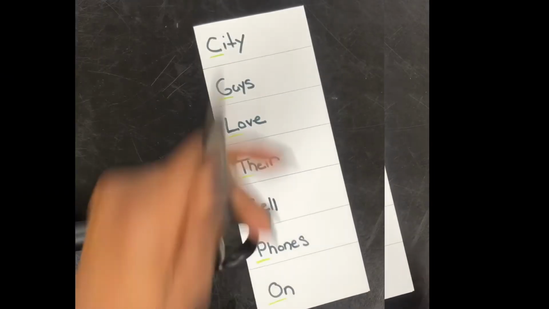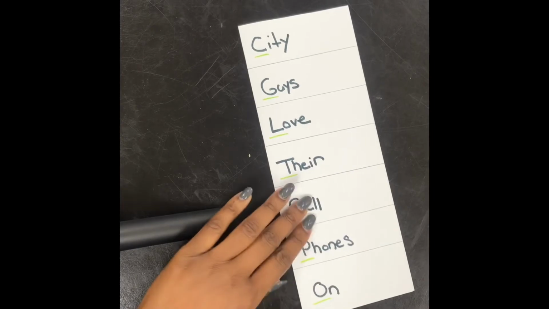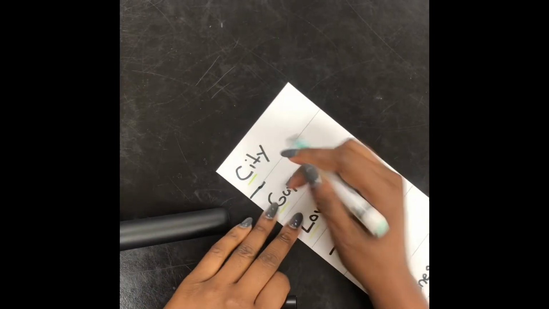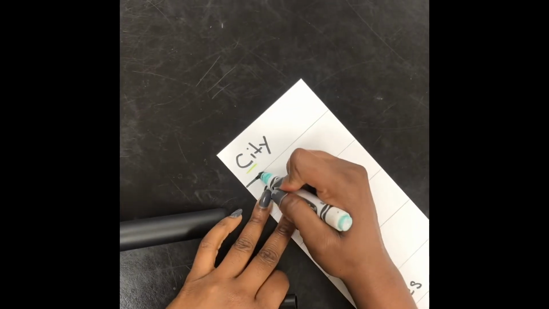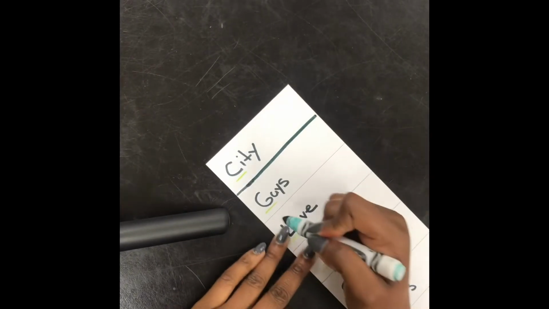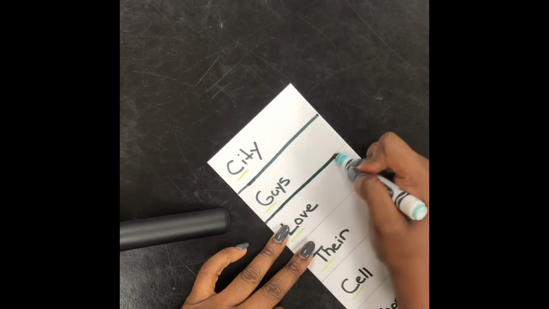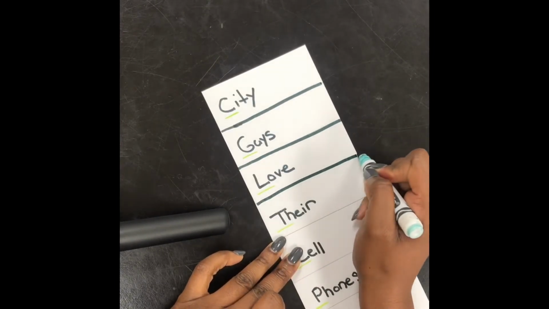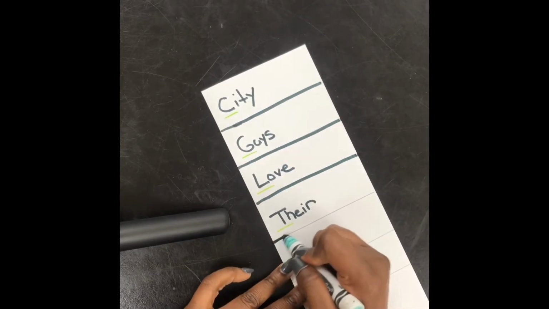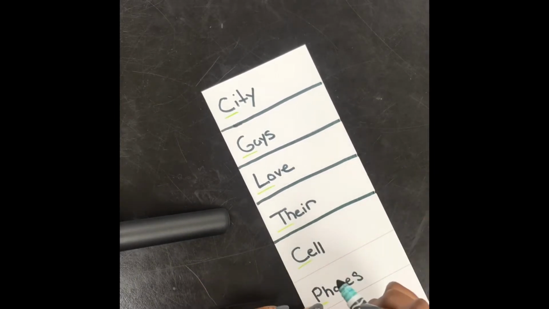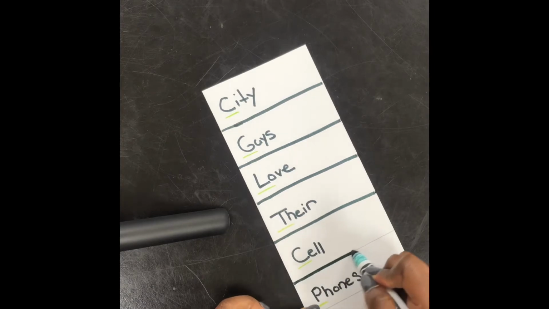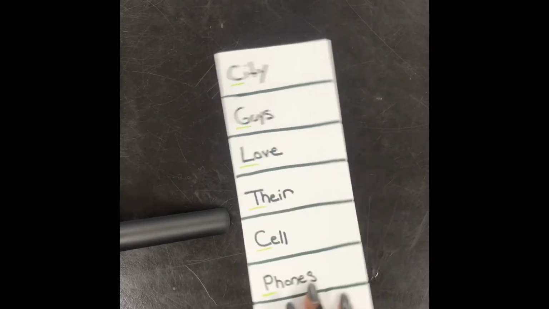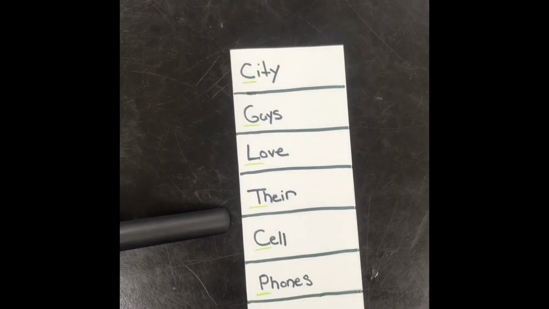Now that we have finished writing, first I want to outline these lines, make it nice so they can stand out. City guys love their cell phones on. So yours should look something like this so far.